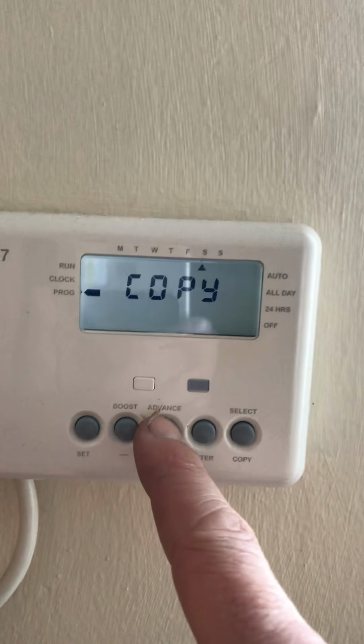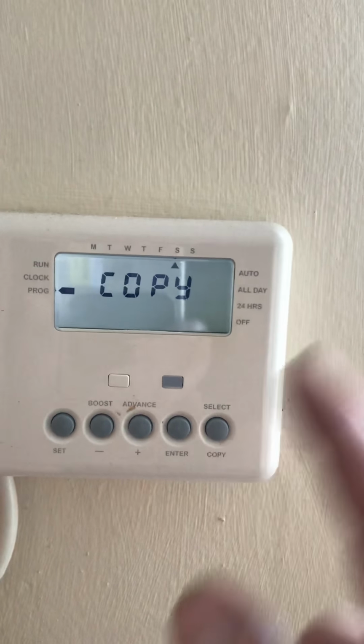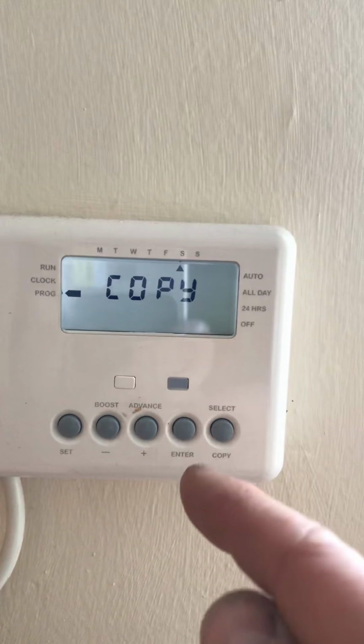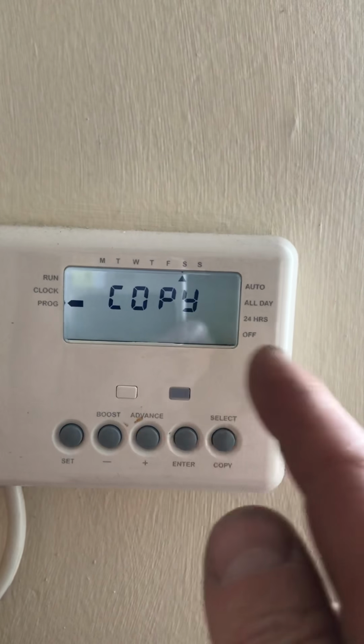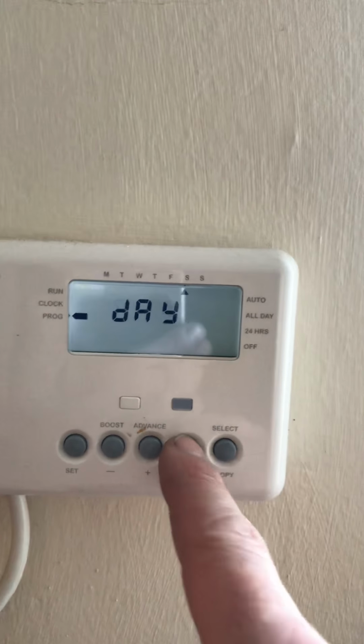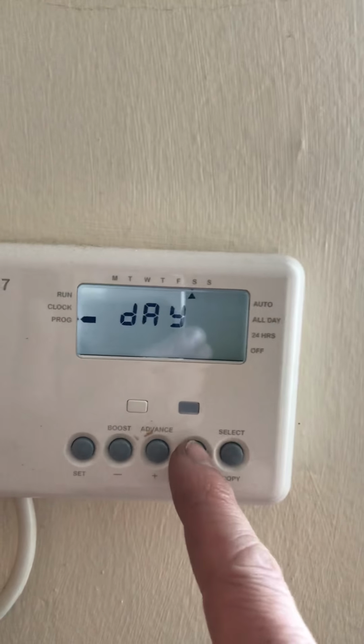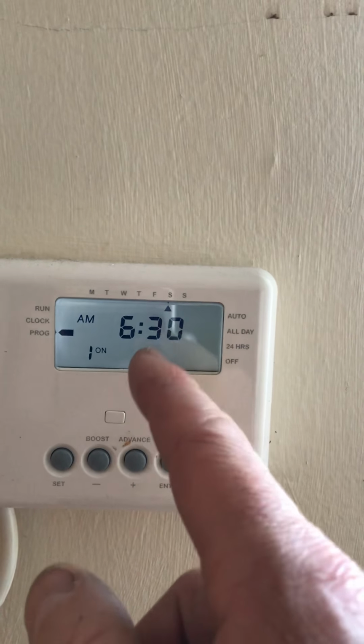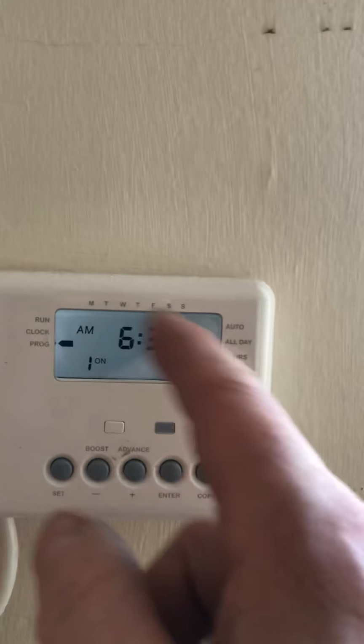Okay, now we're going to move to Saturday. I don't want to copy it in because I don't think we want the heating coming on at 6 in the morning on Saturday and Sunday. Now you might, and if you do, you can reset this. Anyway, I'll go to enter. So we're now on day, and then we go again. So this is the old settings we had.